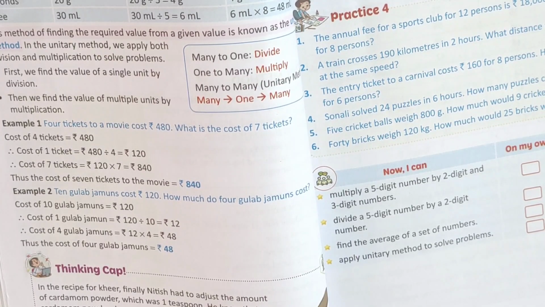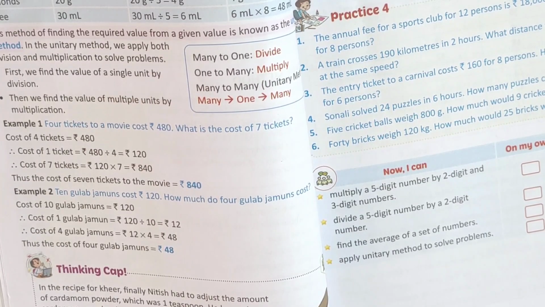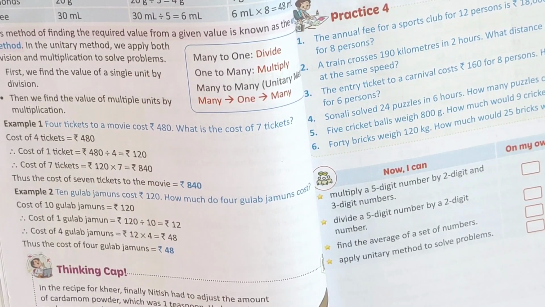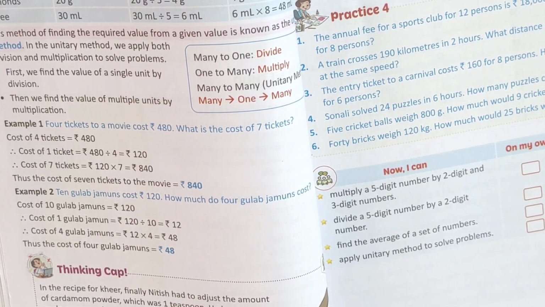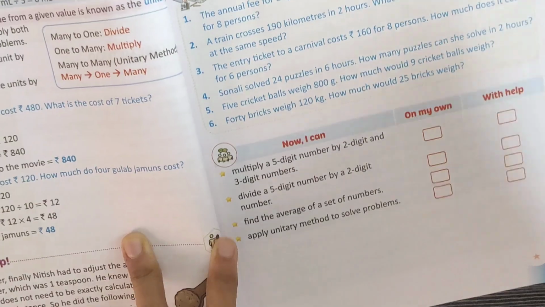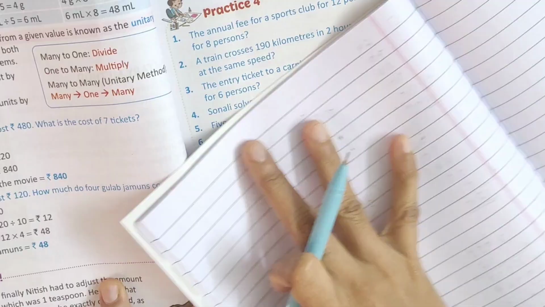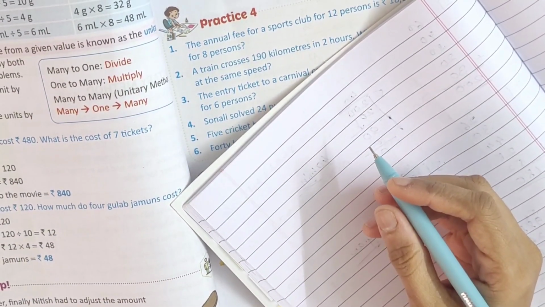For example, if 5 notebooks cost 250 rupees, how much do 8 notebooks cost? So for five notebooks cost 250, then first what we have to do?